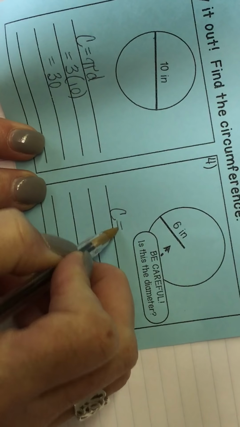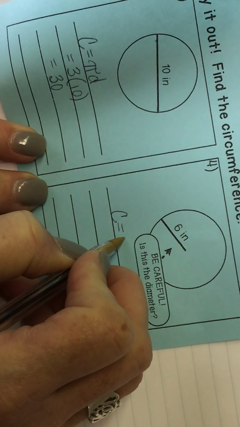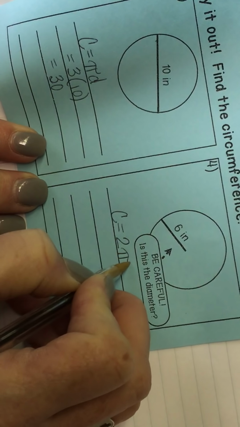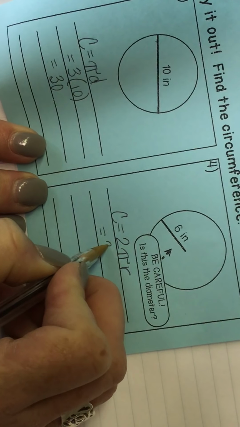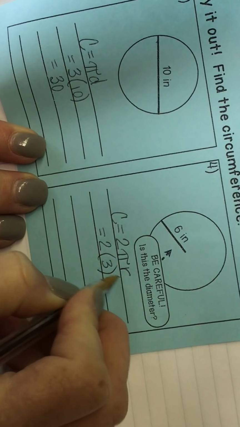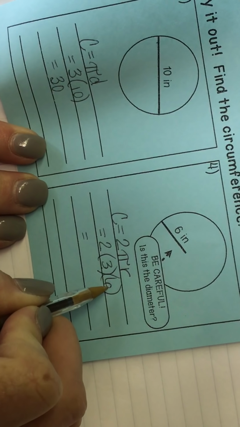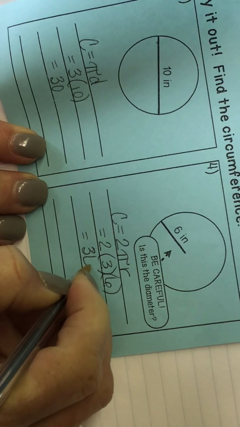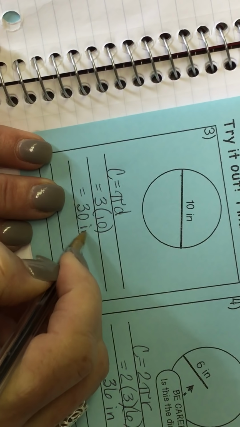The circumference is equal to, they've given us the radius, so 2 pi times your radius. Now I'm going to substitute my values. 2 times 3, my radius is 6. 2 times 3 is 6. 6 times 6 is 36 and inches. And the other one was inches too.